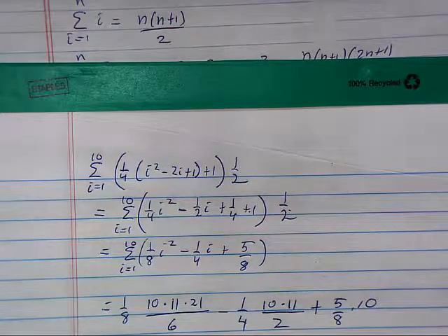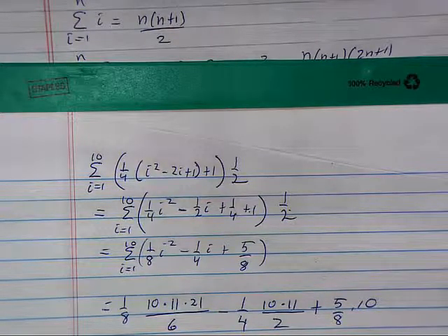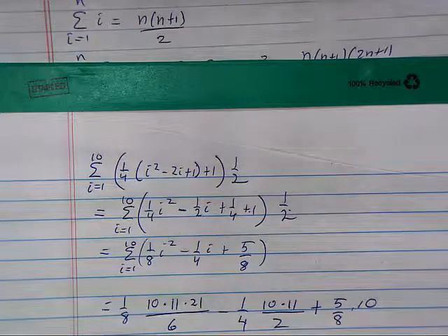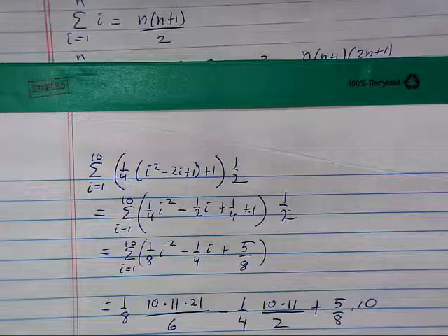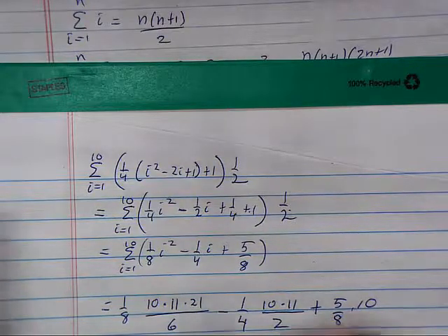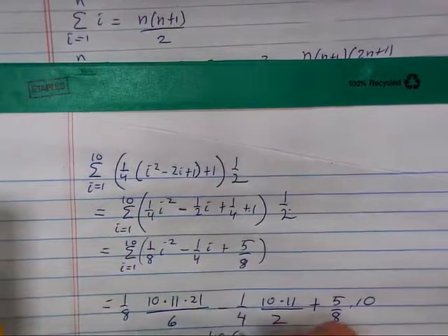Let me see what that is. Grab my calculator. 1/8 times 10 times 11 times 21 divided by 6 minus 1/4 times 55 plus 50 over 8. I get 40.625.